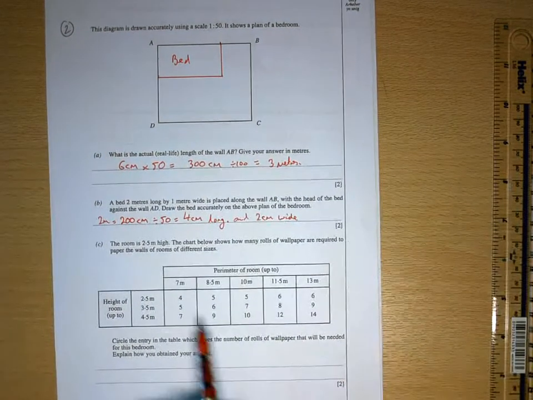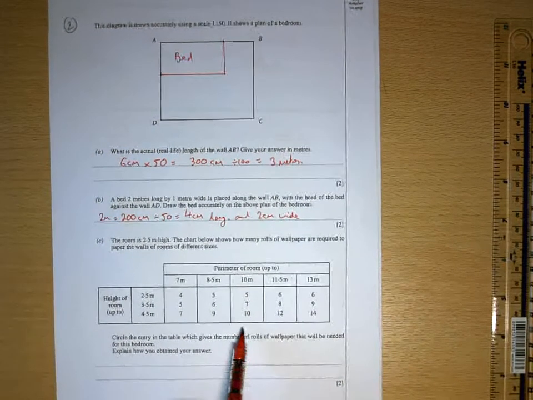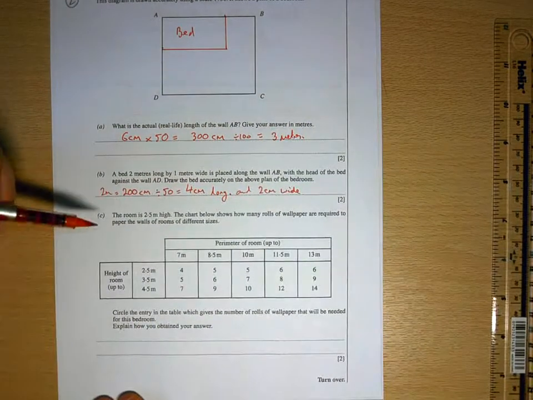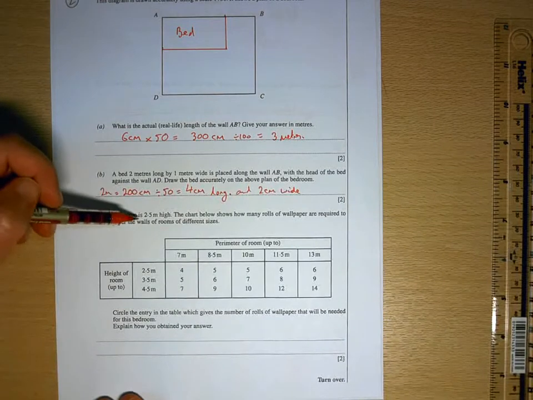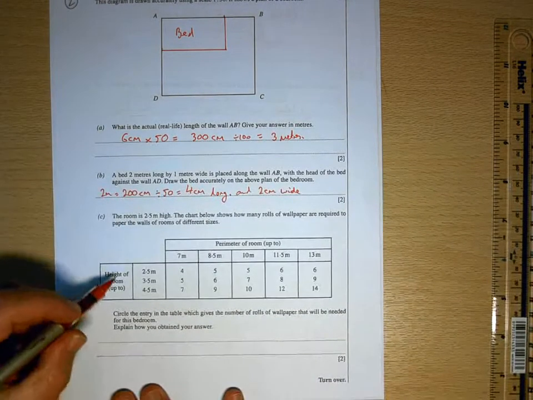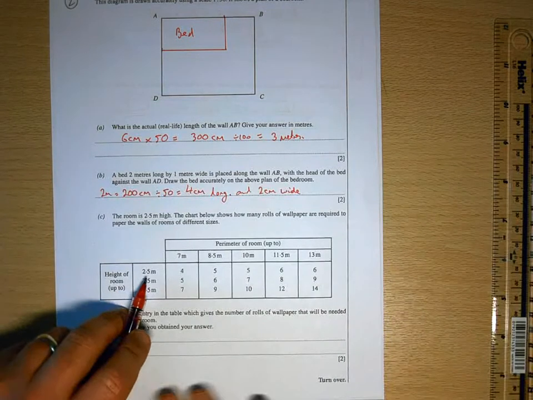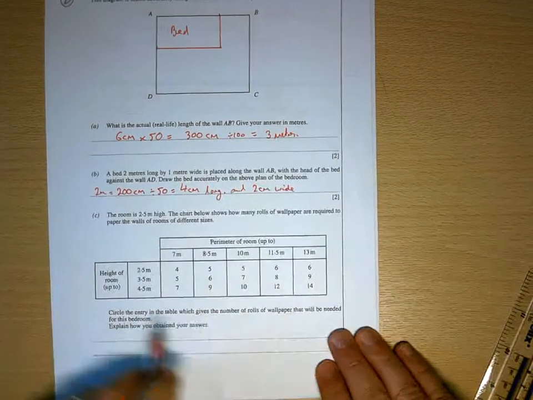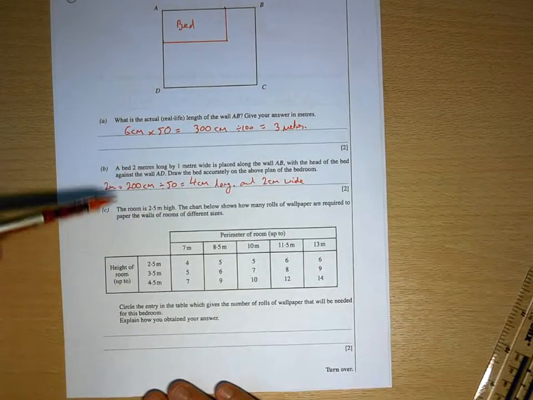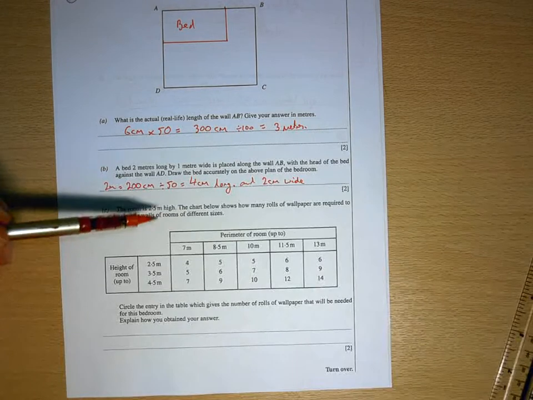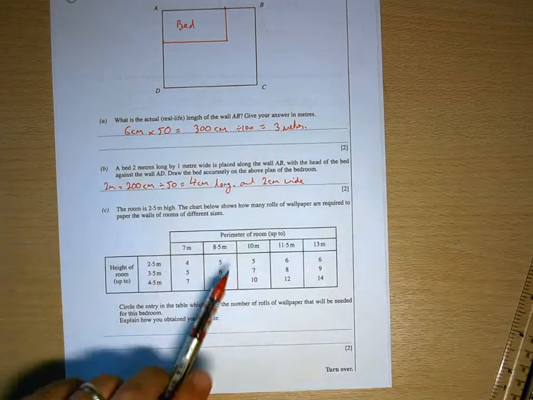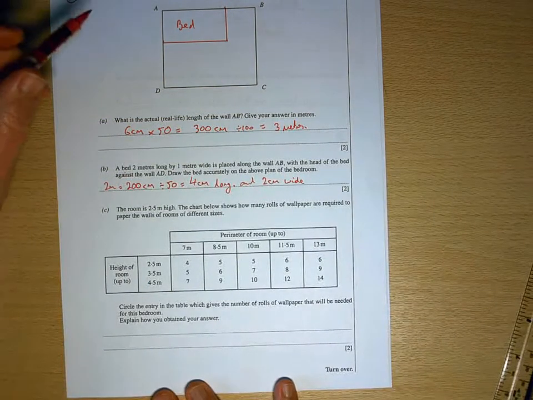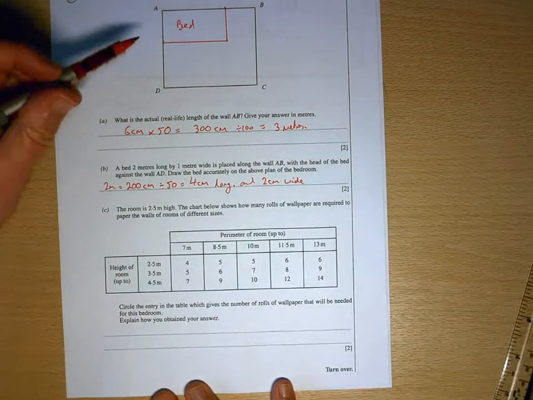And then we're moving away from scale drawing now, and we've got to work out how much wallpaper using this chart. This is the sort of chart you get in all sorts of DIY shops when you go looking for wallpaper. So it's telling us the room is 2.5 meters high. Okay, so 2.5 meters high means that we're going to be getting our answer from that top row. And the way that we find out which number in that top row is to work out the perimeter of the room.